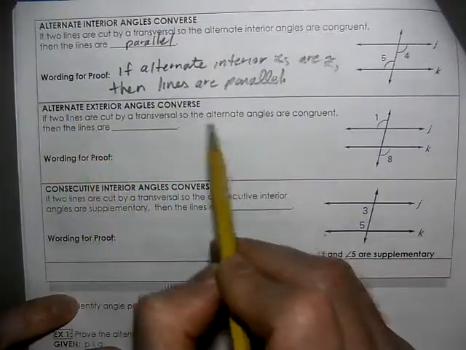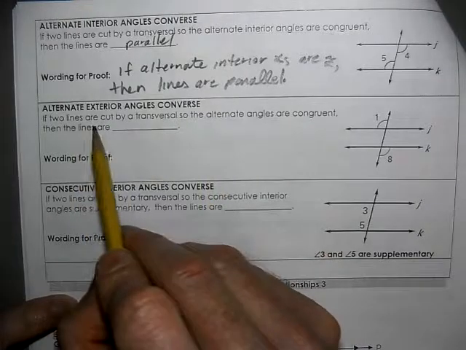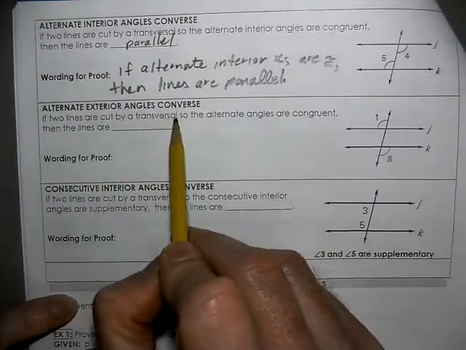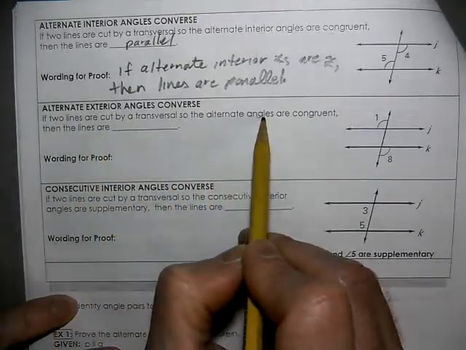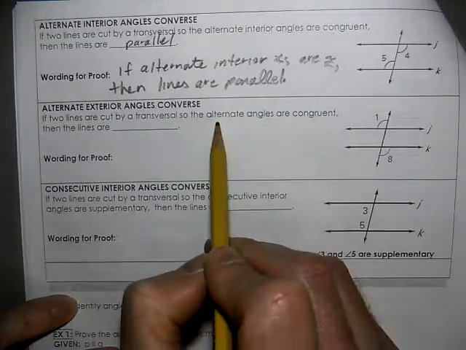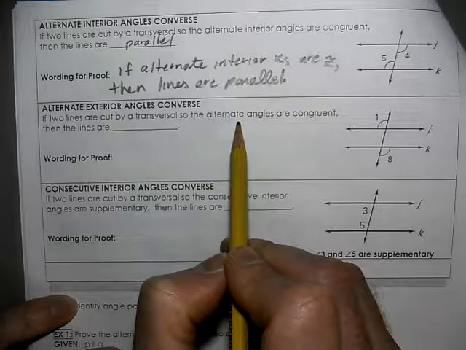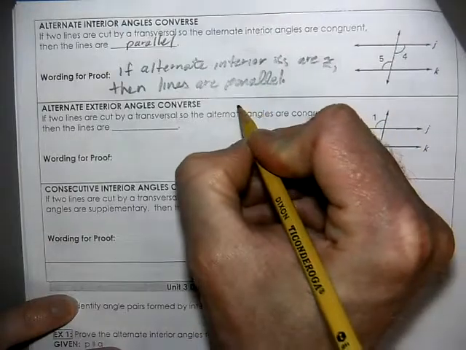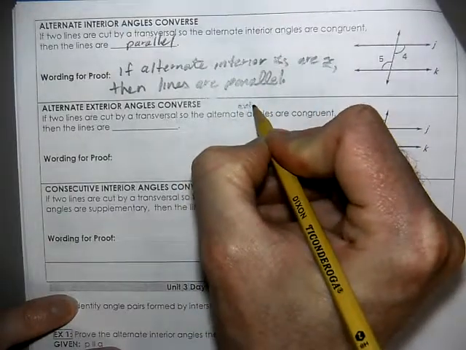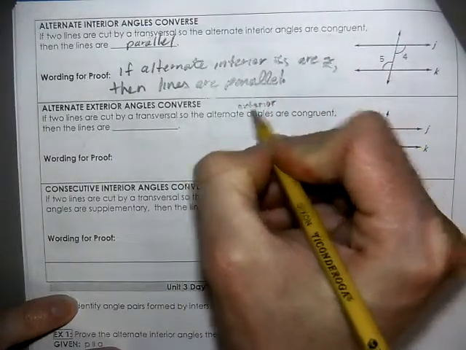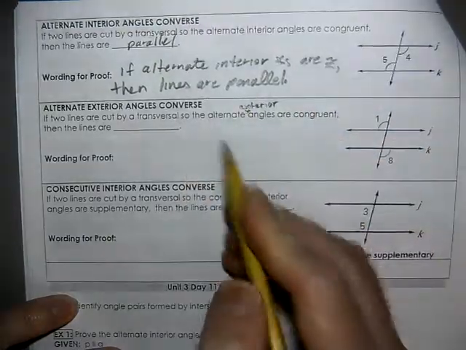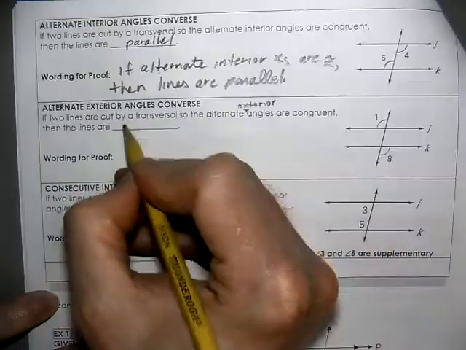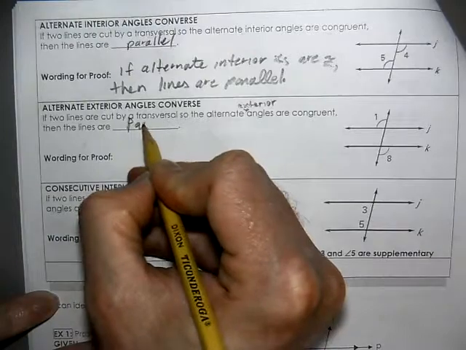If two lines are cut by a transversal, so alternate exterior, the word exterior in there, alternate exterior angles are congruent, then the lines are parallel.